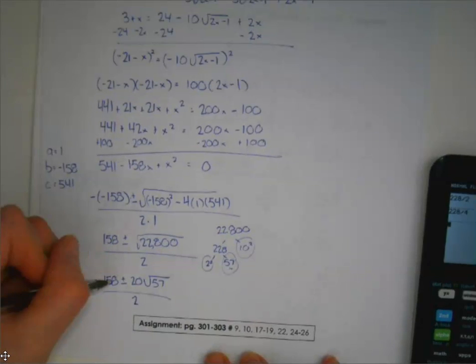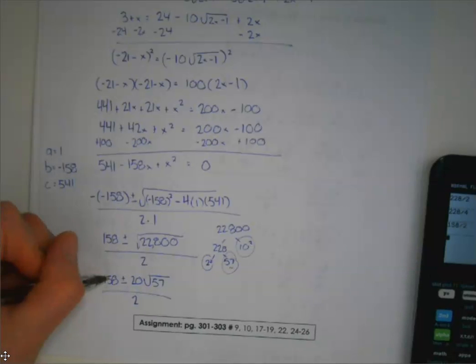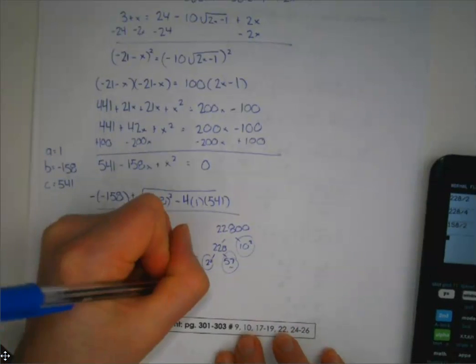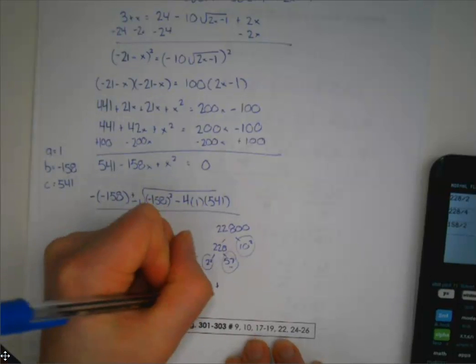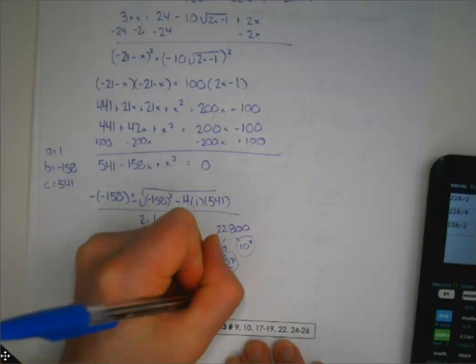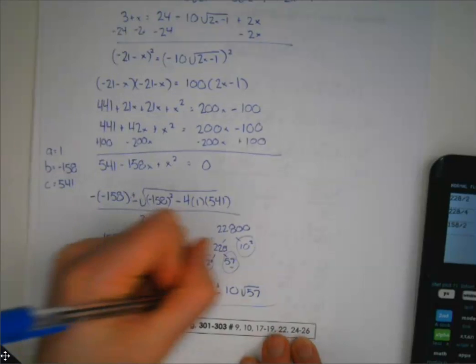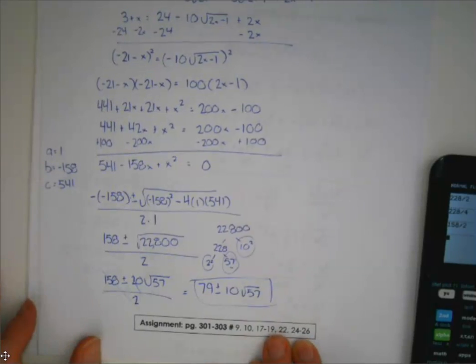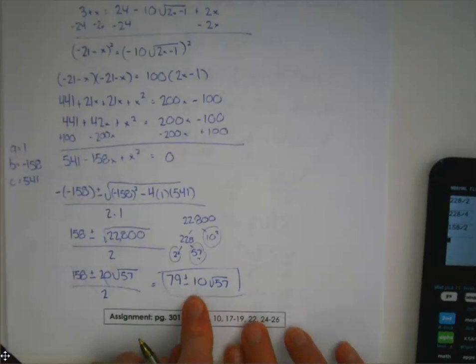Okay, so now we have our quadratic expression. If we divide this by 2, 158 will divide to make 79. 20 will divide by 2 to make 10, so 79 plus or minus 10 root 57. There's our simplified expression that we can use for our final exact value. Keep in mind that if you're on a test, if it asks you for exact values, you have to leave it in this form. Don't bring it to a decimal point.